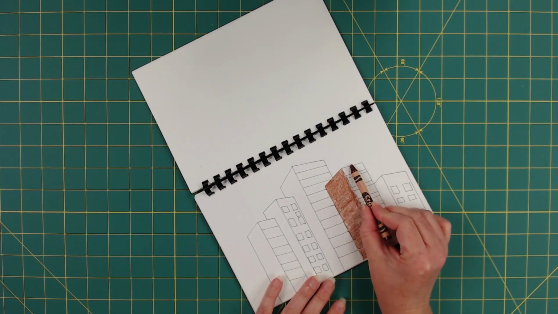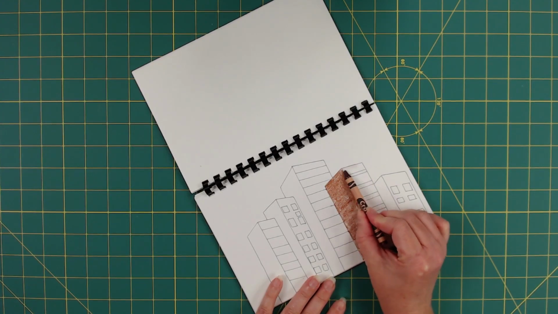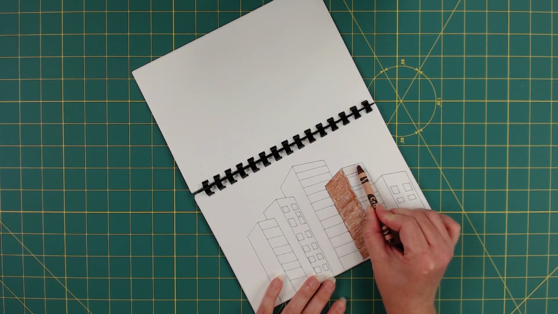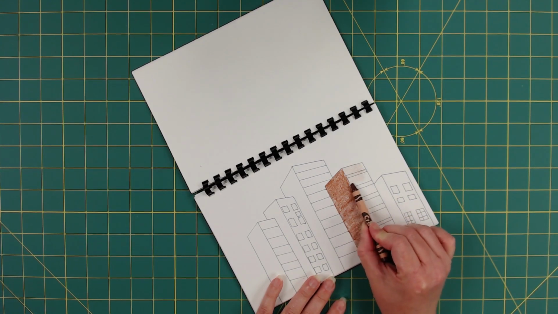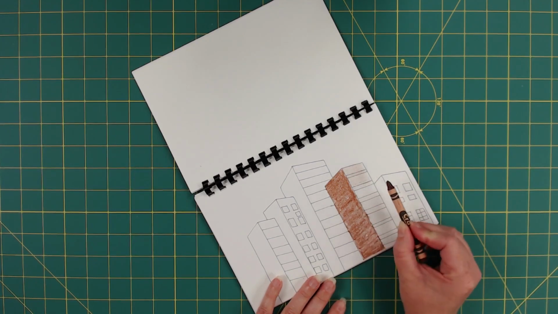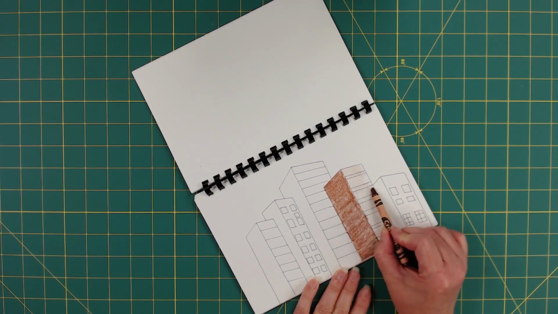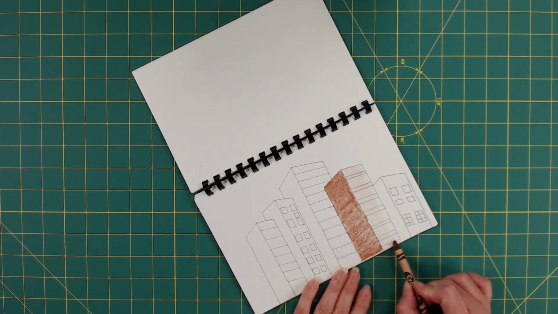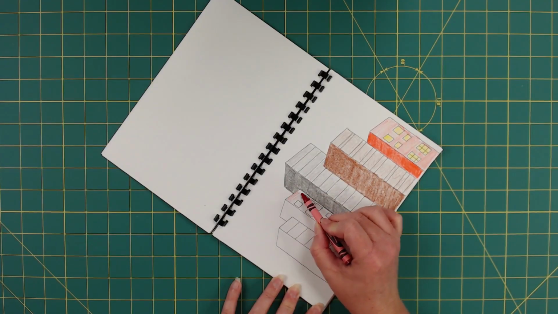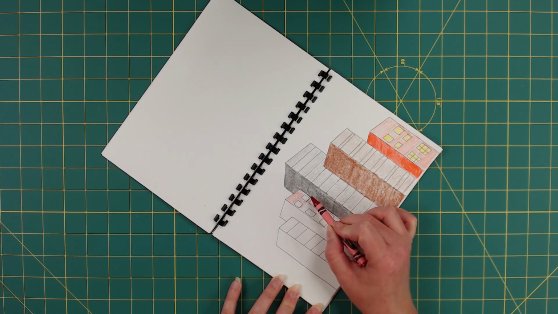Now when we have our darker value colored in, what we need to do is color on our other side of the building, and we're going to be using a lighter value to make it look like, say, the sun is hitting there. To do that, all we're going to do is color very, very lightly. So we're just barely touching the paper with our crayon. And then just keep coloring all of your other buildings, having one side, and make sure that you keep it consistent.